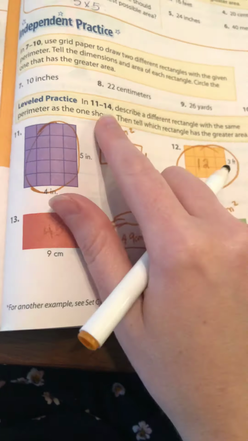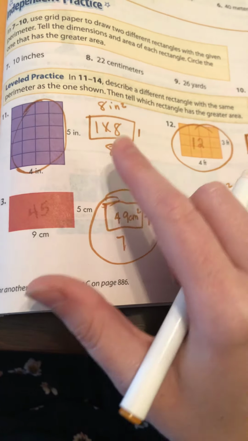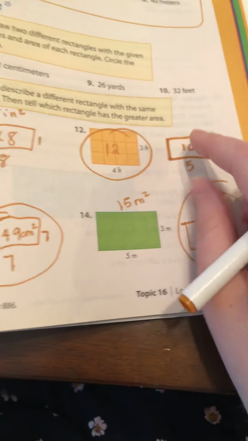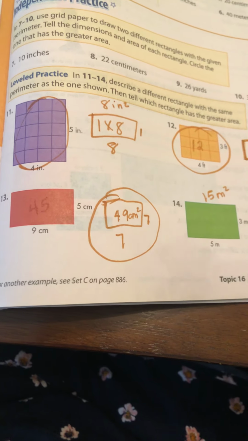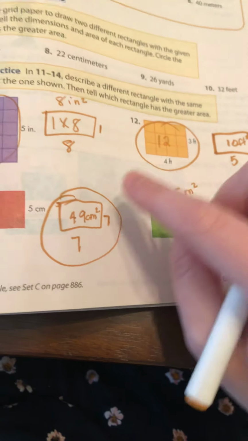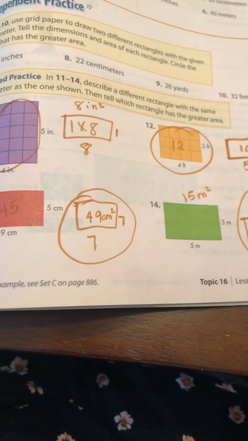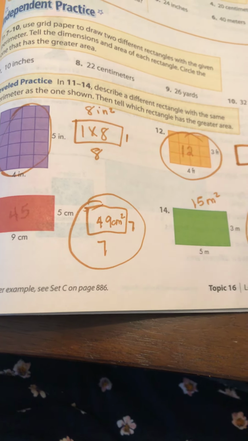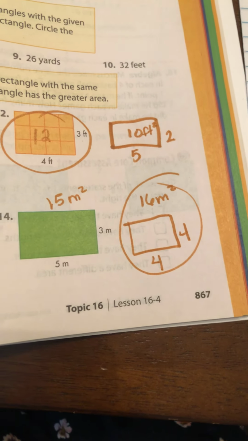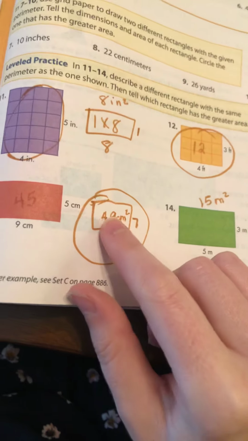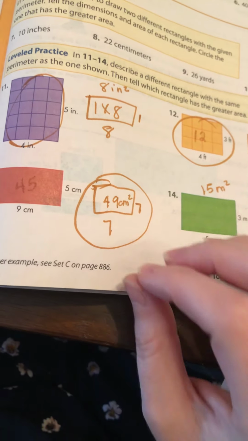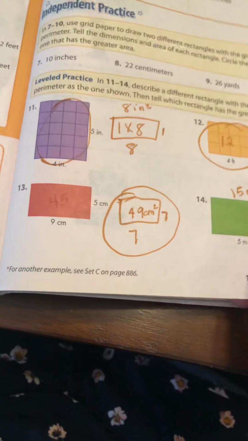All right, and I'm not quite sure how they want us to describe it. I just drew a rectangle that had the same perimeter as the shown shape, and then I circled the shape that had a larger area. And then we are noticing that the closer we get to a square, or if we got a square, and it has the same perimeter, it has the larger area. So square shapes have larger area. Okay? All right. Bye-bye, practice.